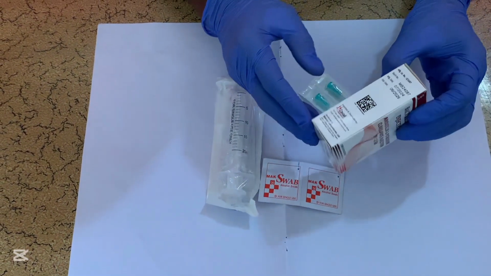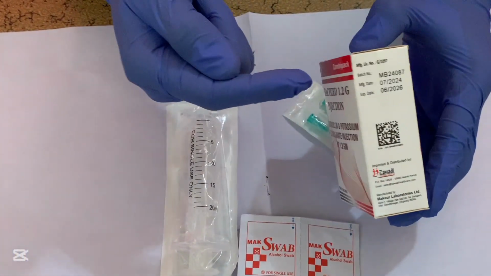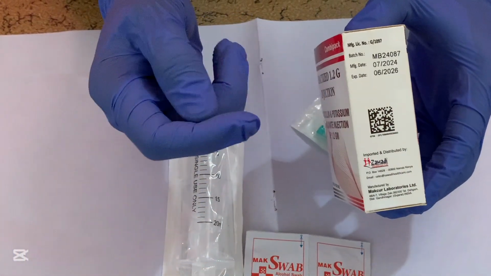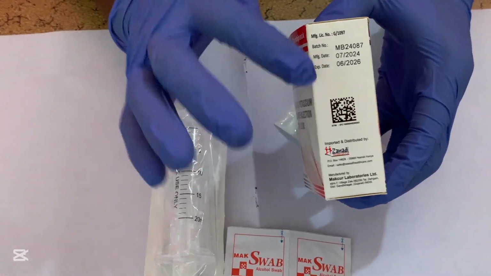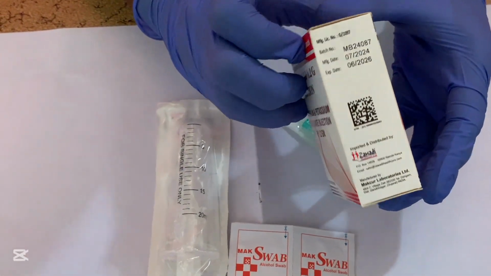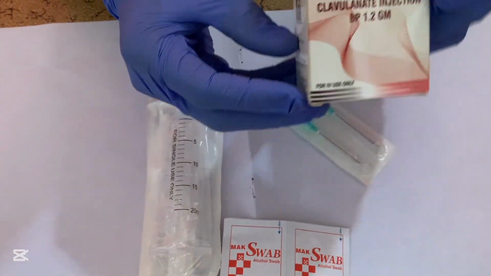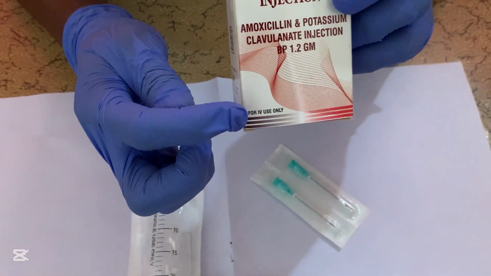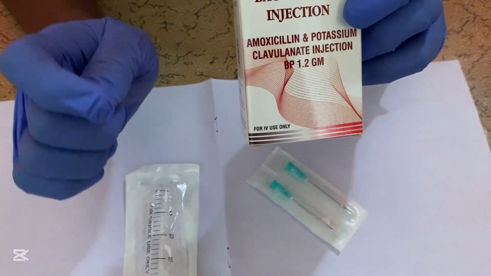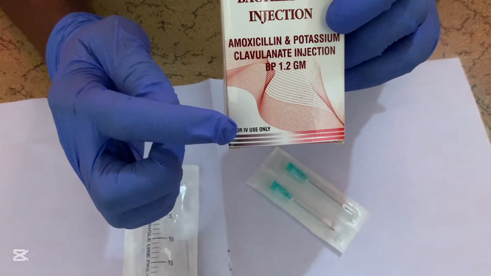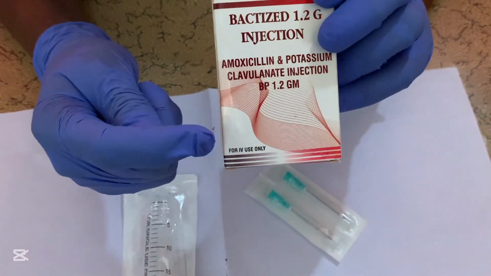Let us proceed. Before you start diluting the drug, make sure you check the expiry date of the drug. For example, the expiry date is June 2026. Then check the method of administration, for example, for IV use only. This drug can only be administered through IV use.